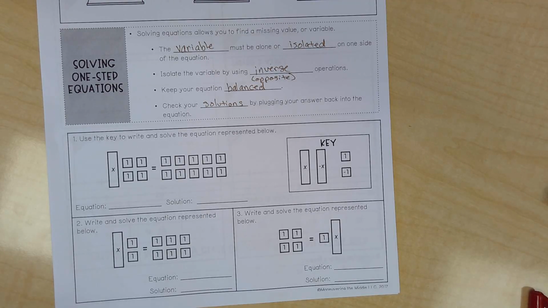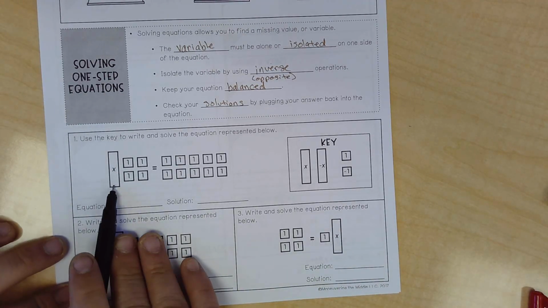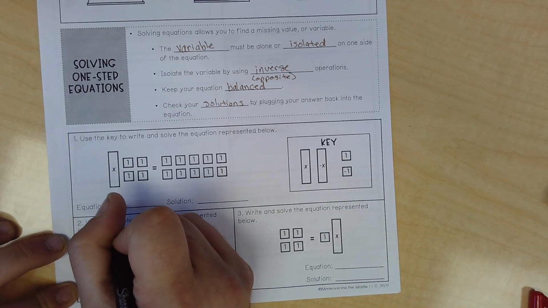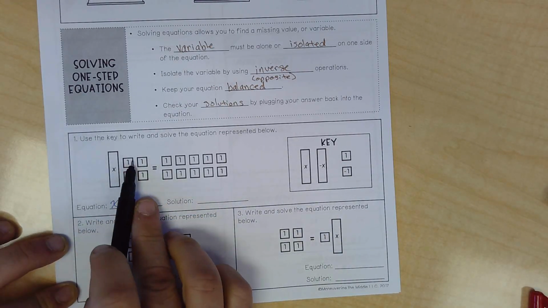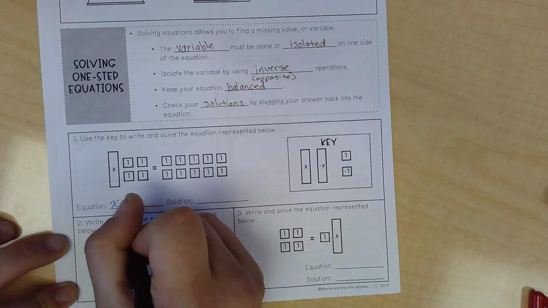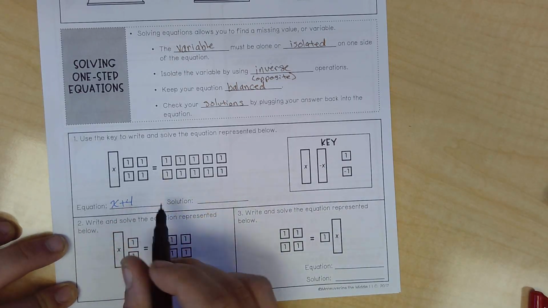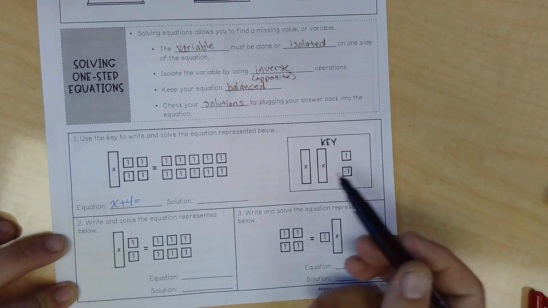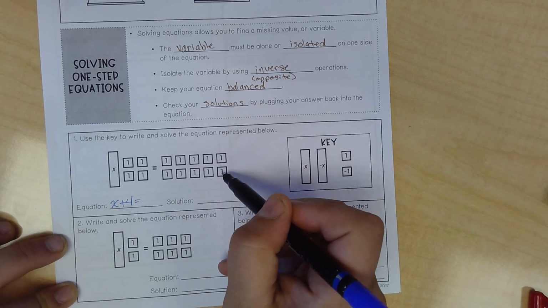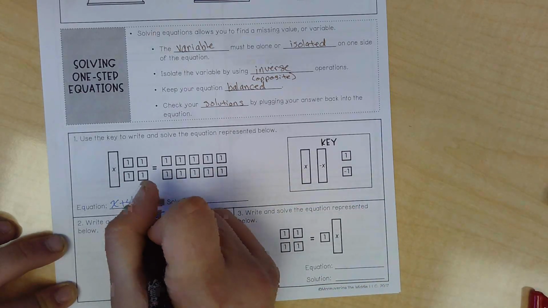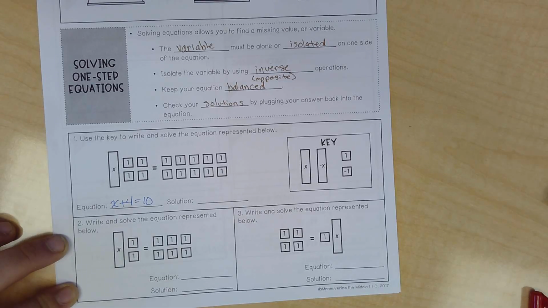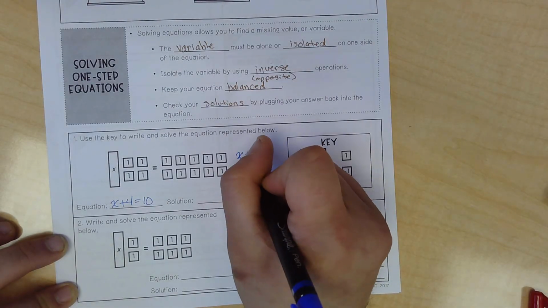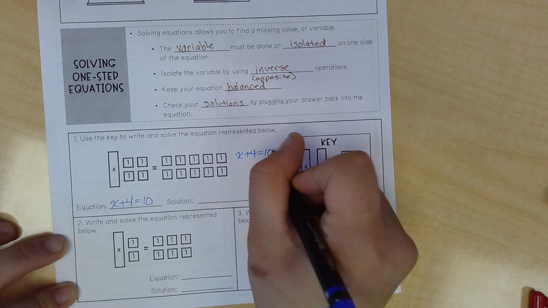So now let's talk about what we have. I have 1x, 1, 2, 3, 4 positives. I have an equal sign. And I have 2, 4, 6, 8, 10 positives. So that's my equation. I'm going to rewrite it here so that now I can solve it.